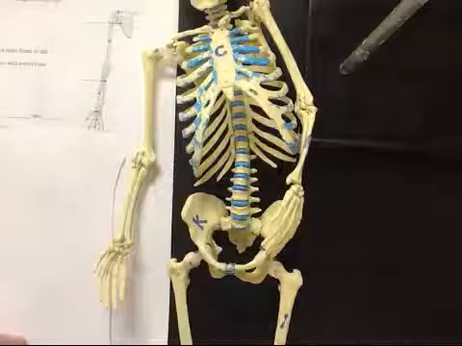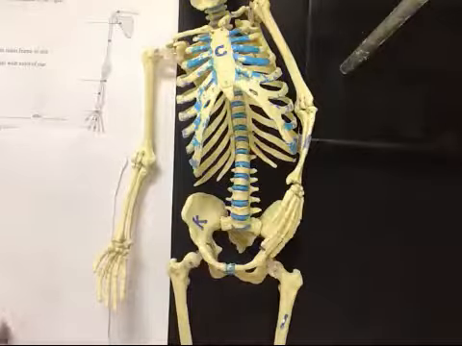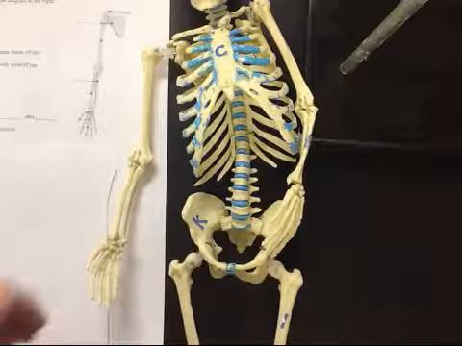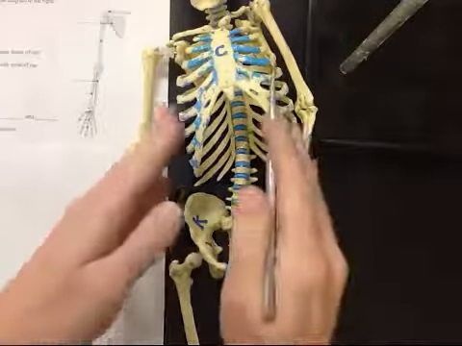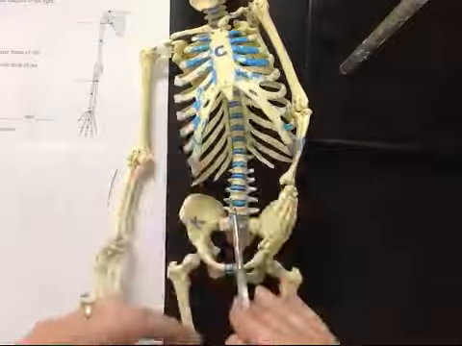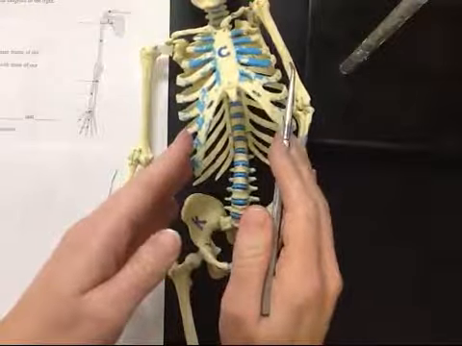The upper appendicular skeleton consists of two major parts. It consists of the pectoral girdle, and it also consists of the limb. The axial skeleton, which we've already studied, is the skull, the thoracic cage, and the vertebrae. This provides stability to the human body.